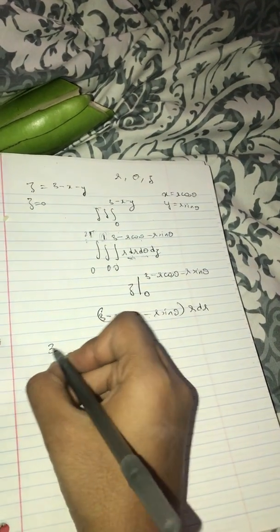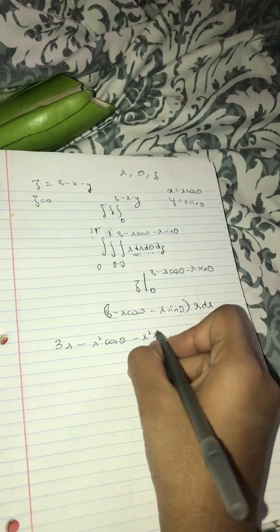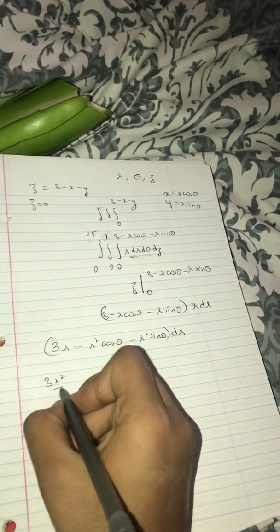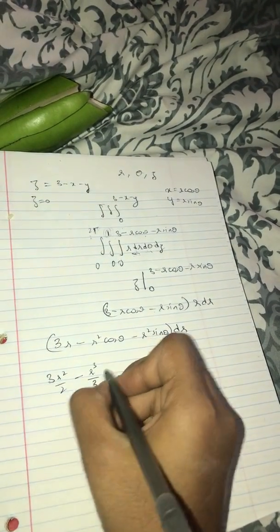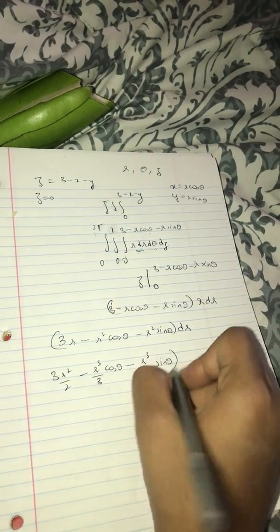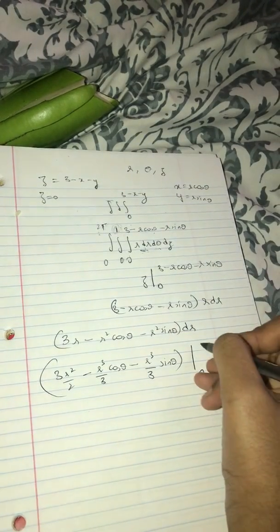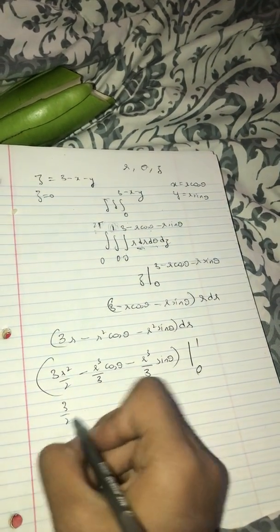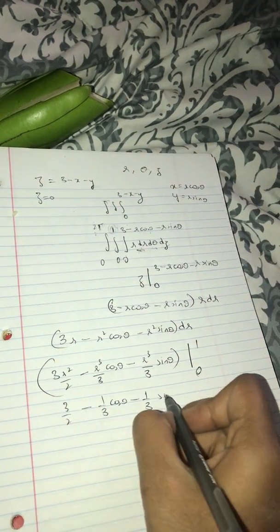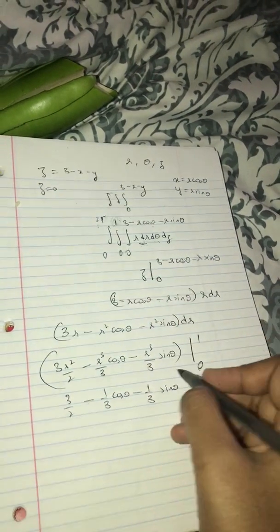So this becomes 3r minus r squared cos theta minus r squared sin theta, dr. Integrating, we get 3r squared over 2 minus r cubed over 3 cos theta minus r cubed over 3 sin theta. Now we can apply the limits of integration 0 to 1: 3 over 2 minus 1 over 3 cos theta minus 1 over 3 sin theta.